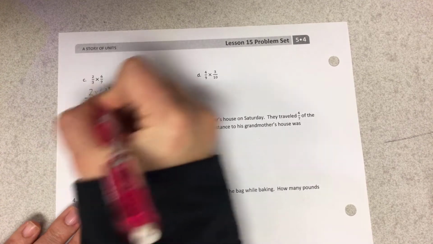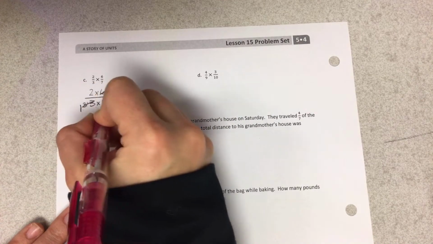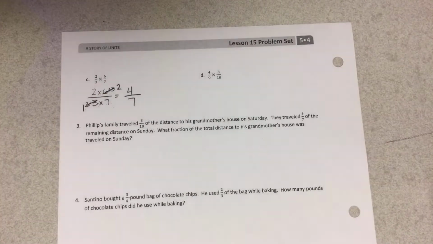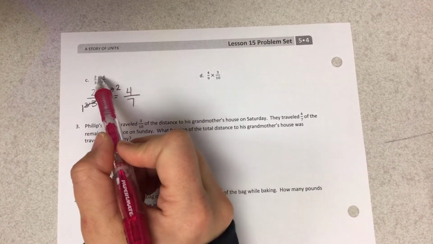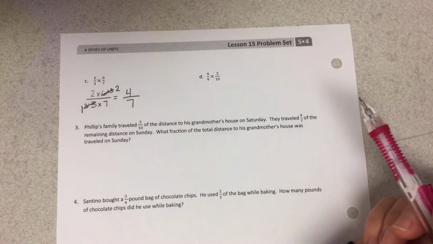And that's going to give me 1 here, and that's going to give me 2 here. 2 times 2 is 4, and 1 times 7 is 7. Okay, now you could have multiplied it straight across. 6 times 2 is 12, 3 times 7 is 21, but then you would have had to simplify that further.